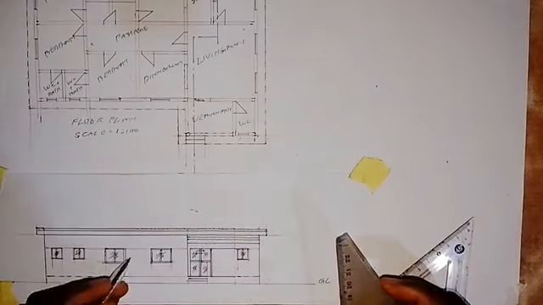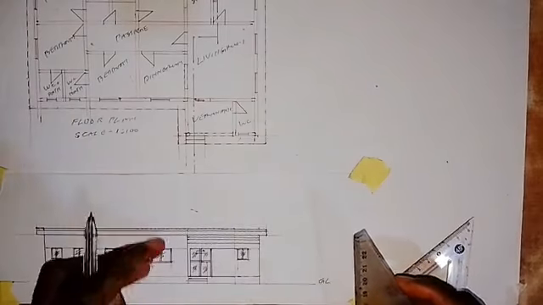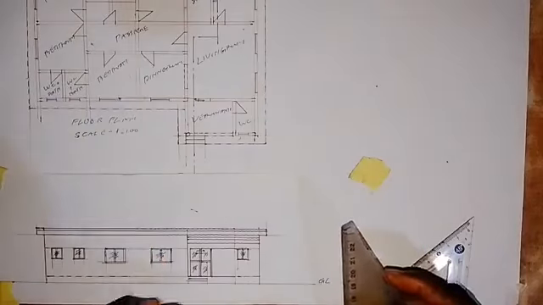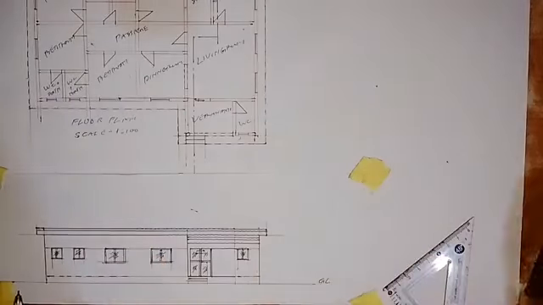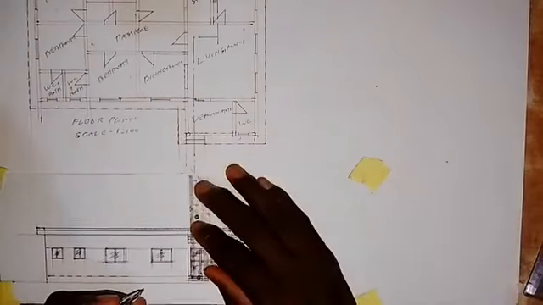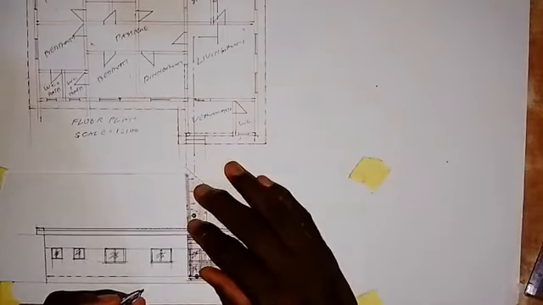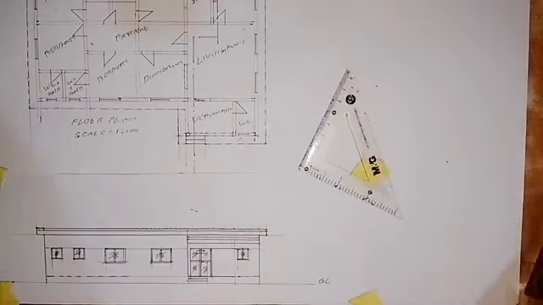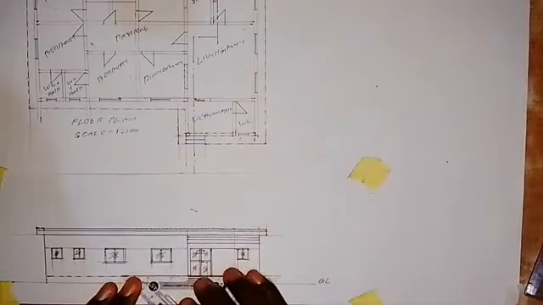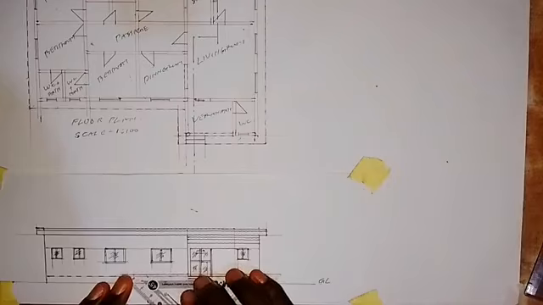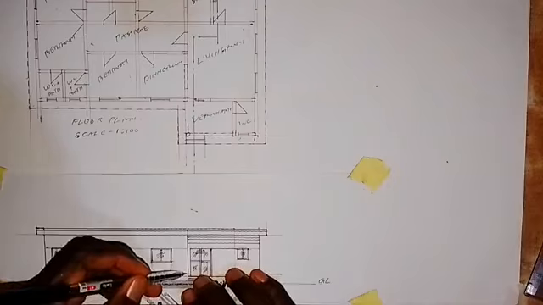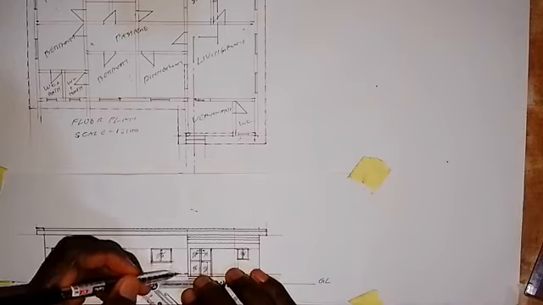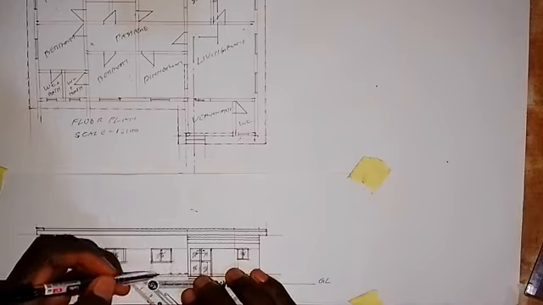All right, then the floor around here, this is the dining. The floor level, as we are told, is 150 above the other floor. So we just take that as 2 millimeters up. 2 millimeters up, and we are going to draw the line. So we make it short dashes line. You can't see it from outside, so we have to make it like this.